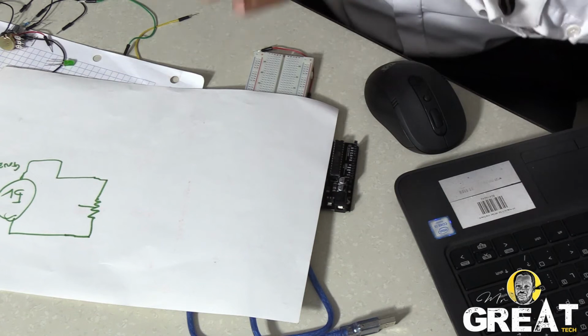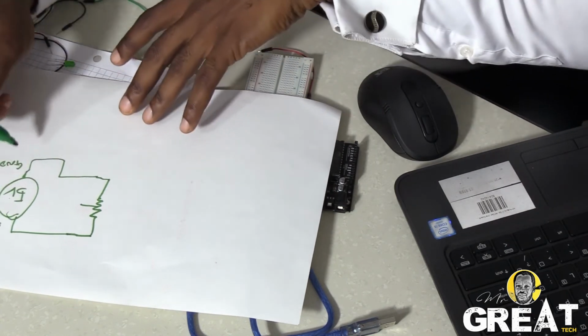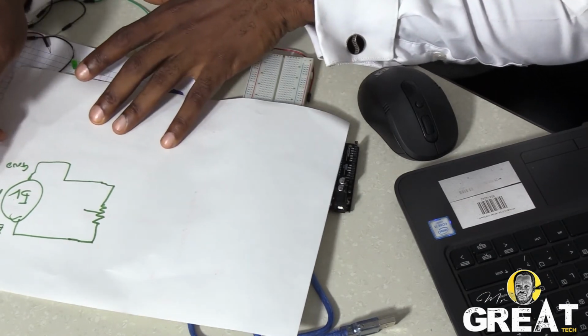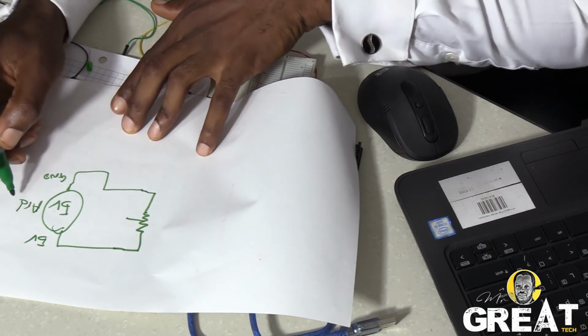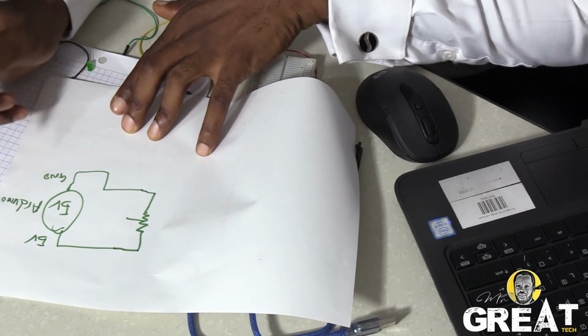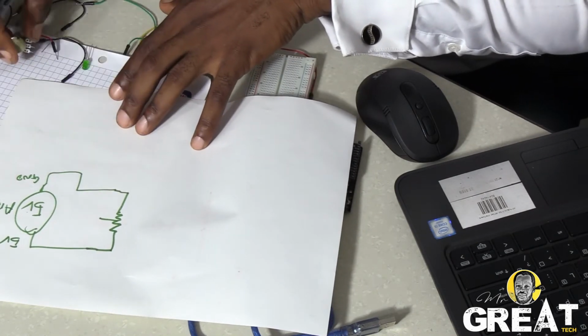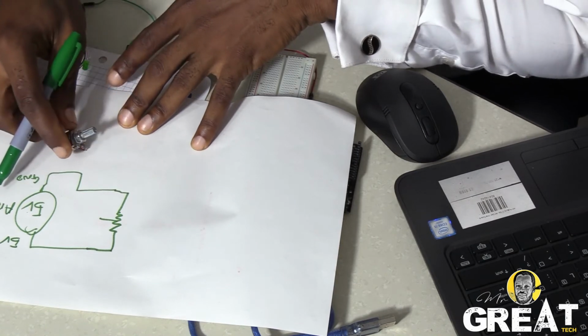Okay, so you have your 5 volts pin. You have your ground. This is your Arduino. I have shown that I used 50K.